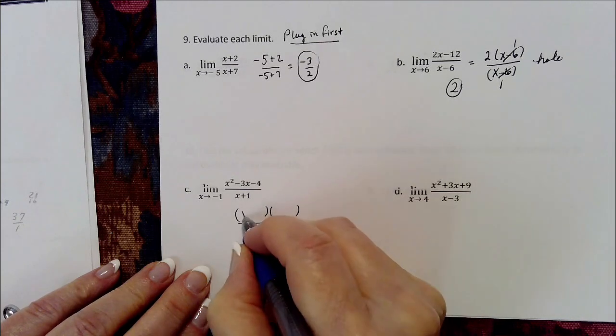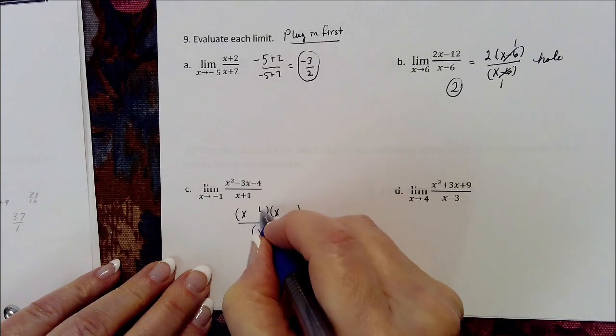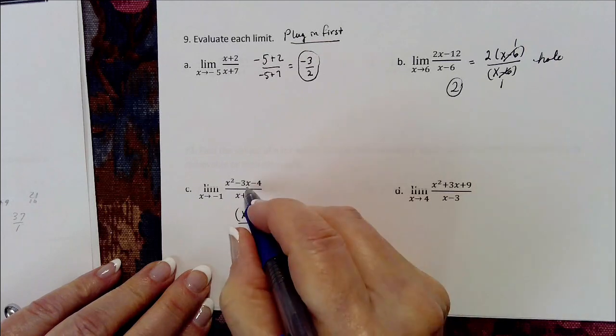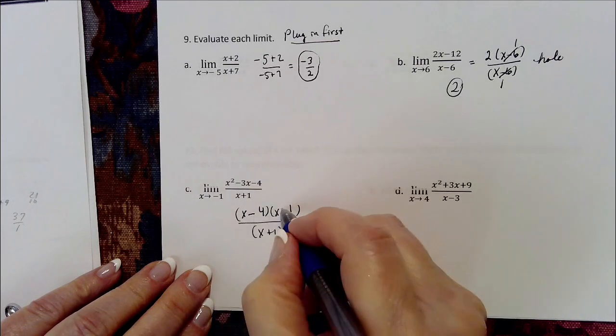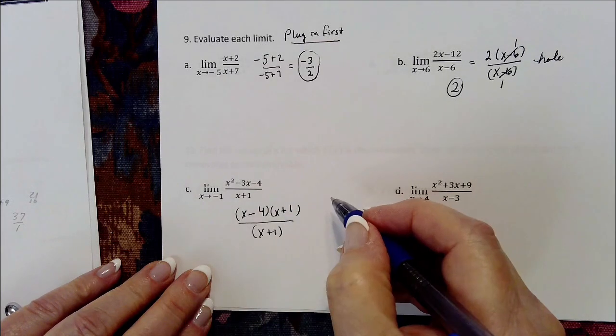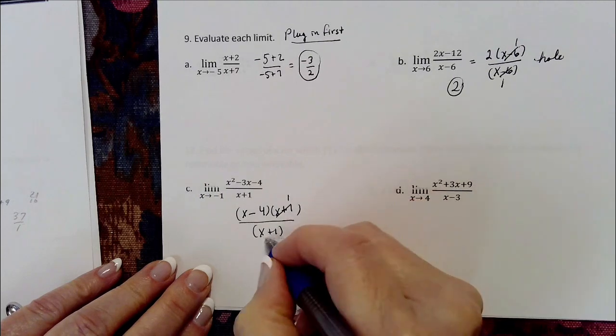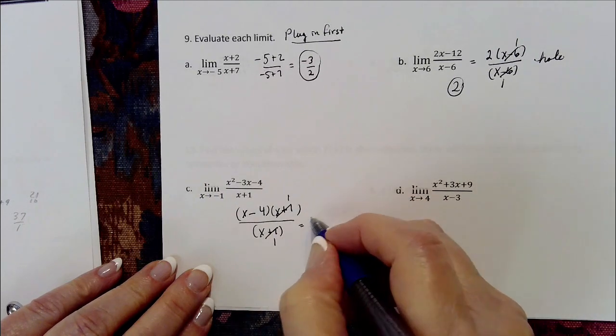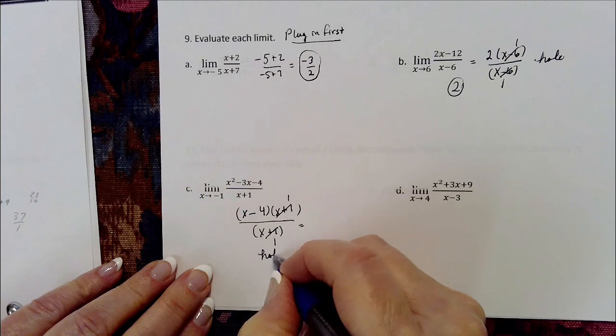So this gives me x and x. Factors of 4 would be 4 and 1. Since it's a -3, we know that 4 has to be negative and the 1 has to be positive. So again, you can see something that will cancel out. Again, that's going to be considered a hole later.